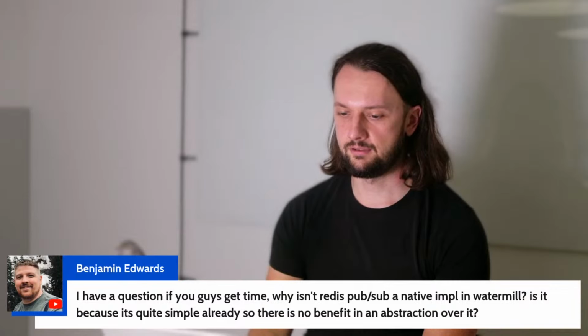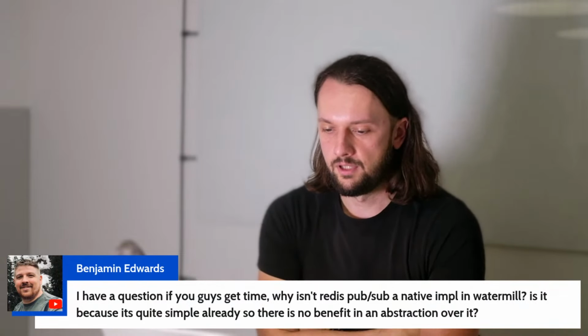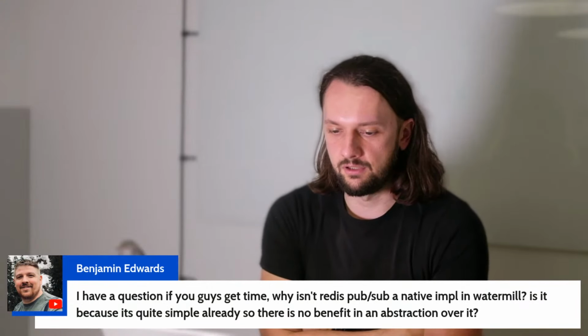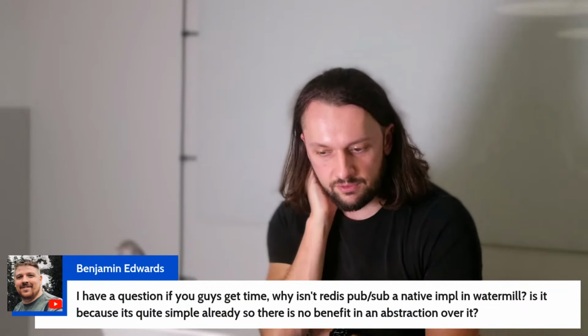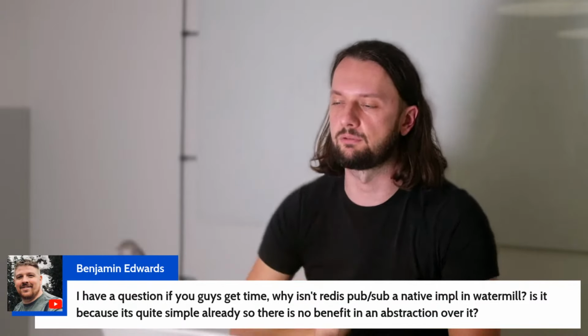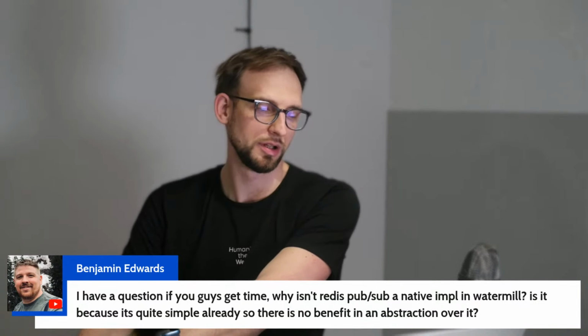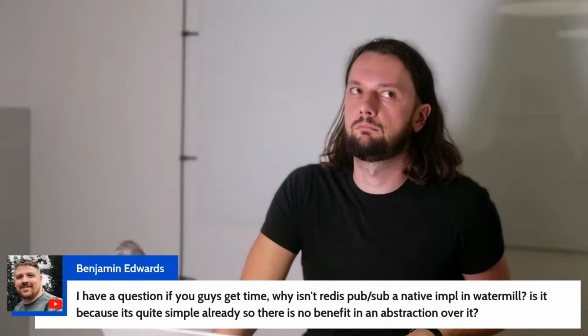All right, so the second question. I have a question. If you guys get time, why isn't Redis PubSub native implementation in Watermill? Is it because it's quite simple already, so there is no benefit in abstraction over it? Miłosz probably is a better person to answer this. Yeah, I'm just not sure, Benjamin, what you mean by native. Do you mean Redis instead of Redis streams? I think somebody was also asking about Redis PubSub.